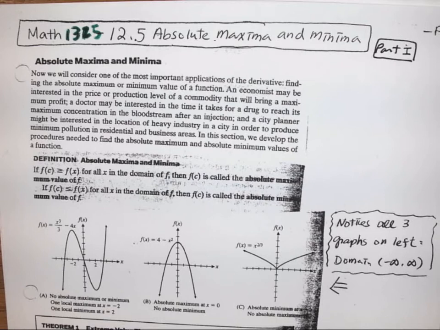This is probably the most important topic for application of derivatives: finding the absolute maximum and minimum of a function. Economists may be interested in finding the maximum profit, and a doctor may be interested in the time it takes for a drug to reach its maximum concentration in the bloodstream after an injection. A city planner may be interested in the location of heavy industries in a city in order to produce the minimum pollution for the residents and the businesses in the area.